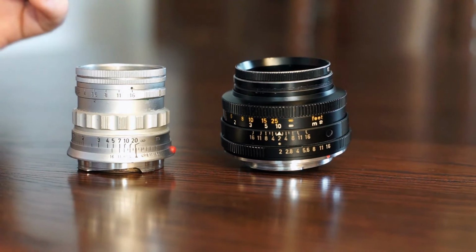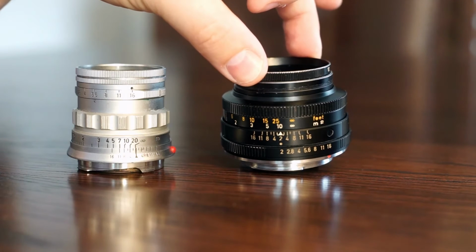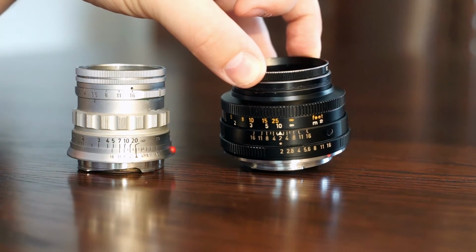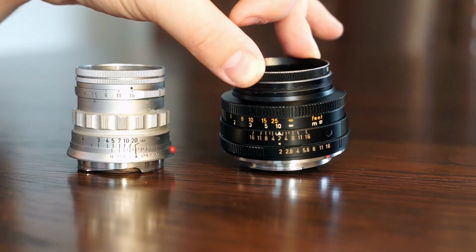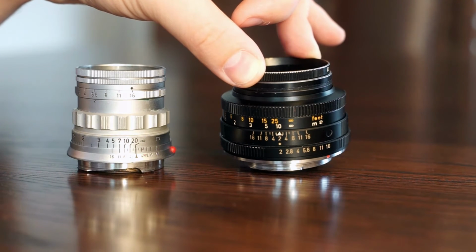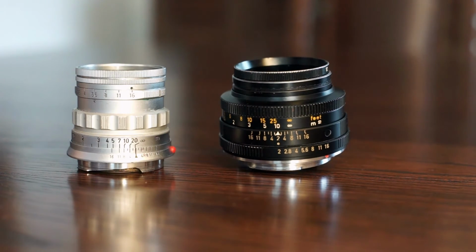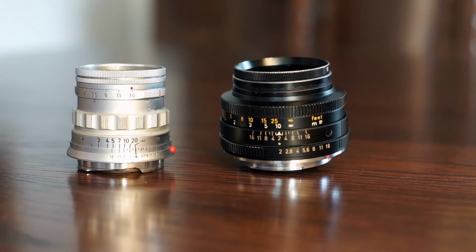bad. No, the R lens is built to a really high standard. It is really amazingly good. It is better than most of the high-end stuff out there. It is better than Zeiss and Voigtlander and stuff like that.